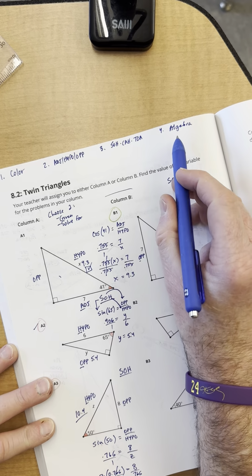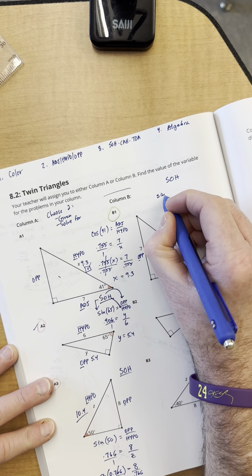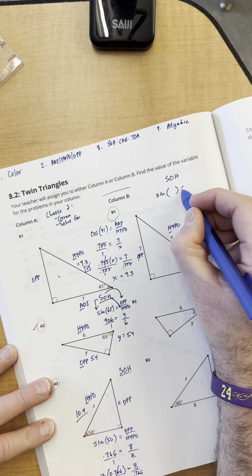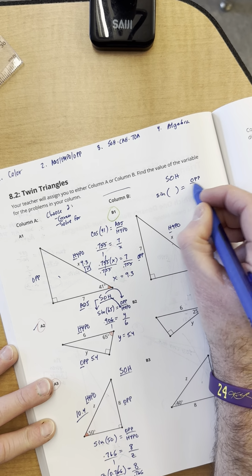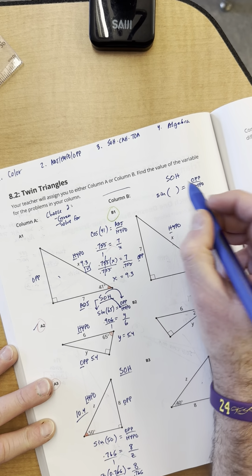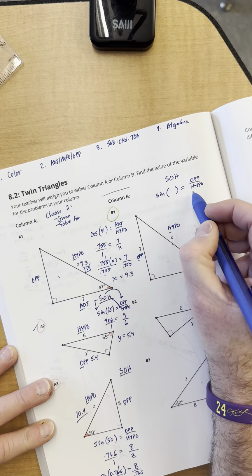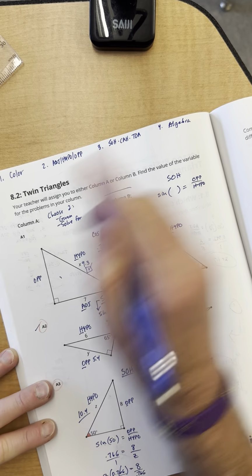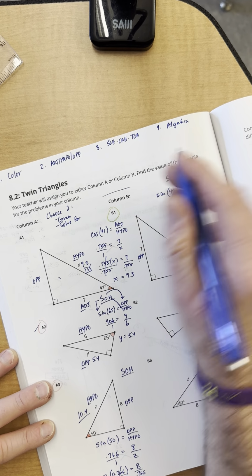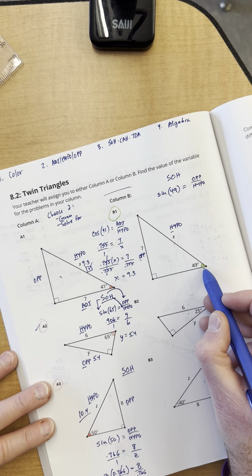So here's the algebra, step 4. You say sin of your angle equals OPP over hypo. You see in the SOH. Okay, sin 49. That's your angle, remember?